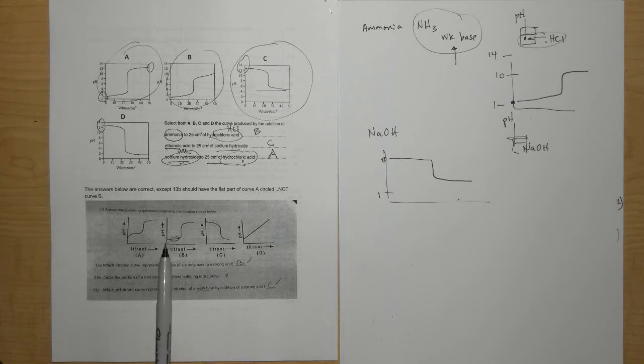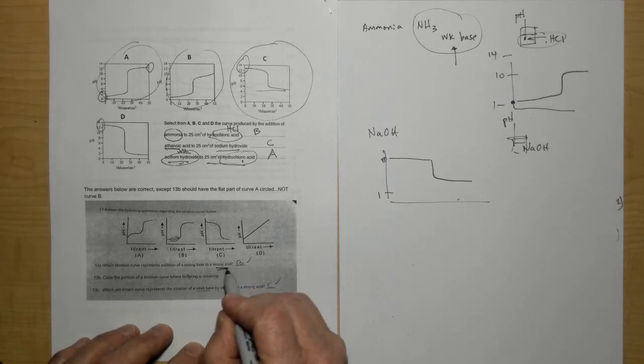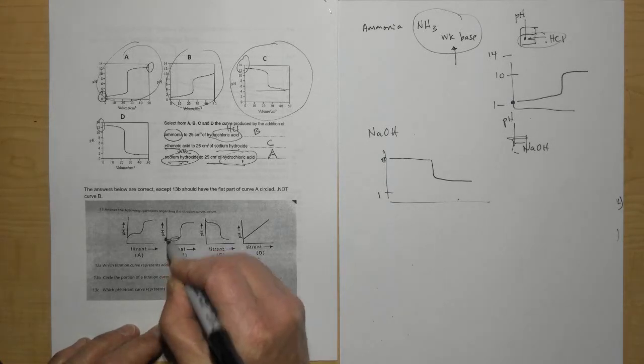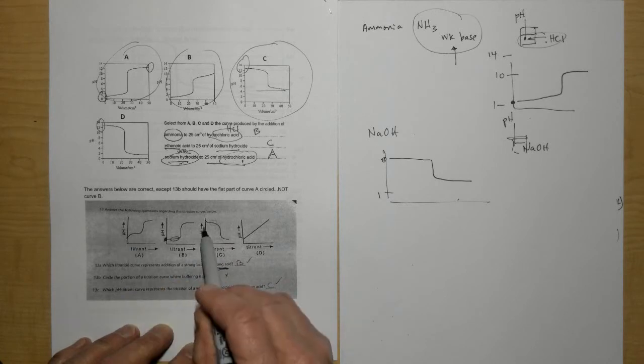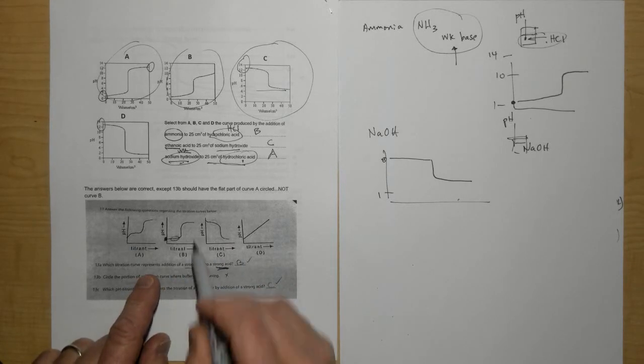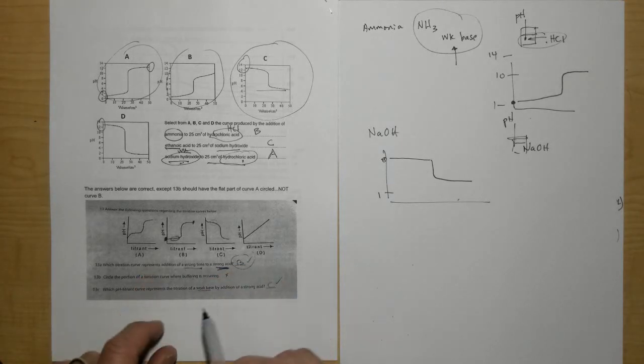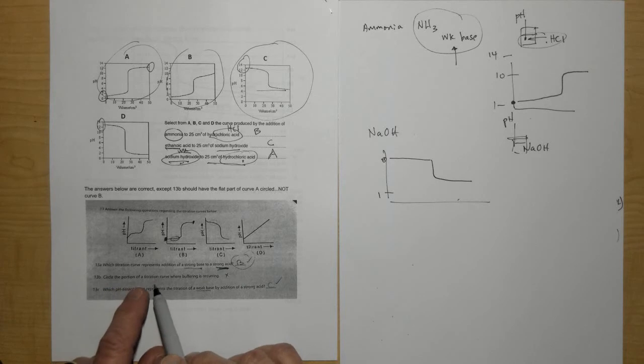So, you can't really tell the exact numbers of the pH here, but you want to pick the one that starts at the lowest pH for a strong acid. And so we start really low right here compared to here and compared to here and here. And then we're going to add a strong base, and so we end up really high right here, so that's why it's letter B.